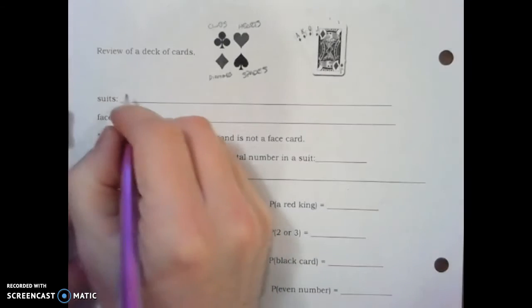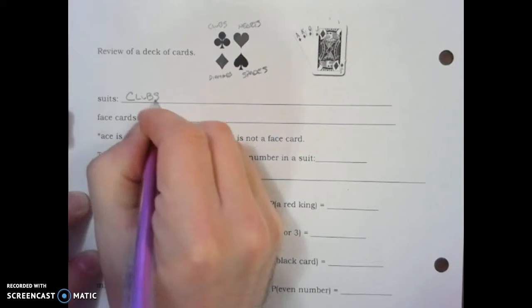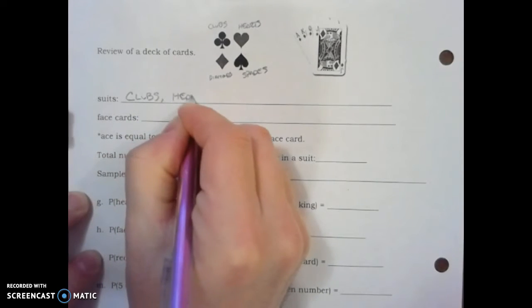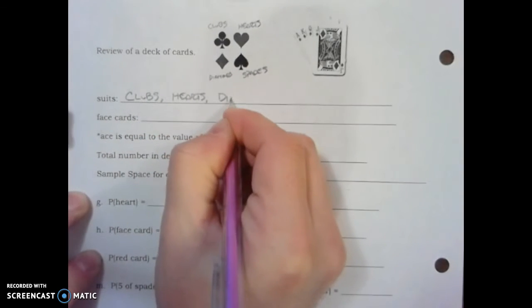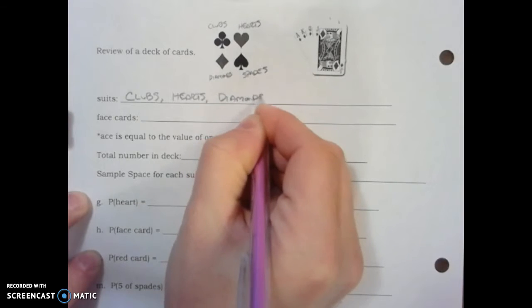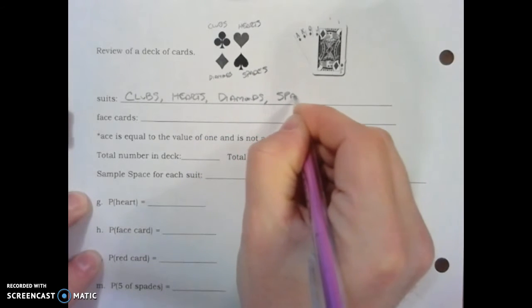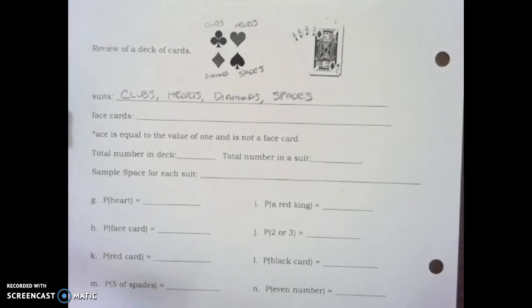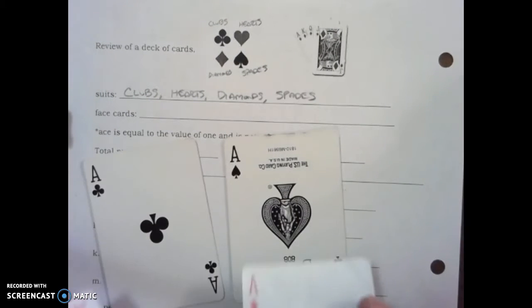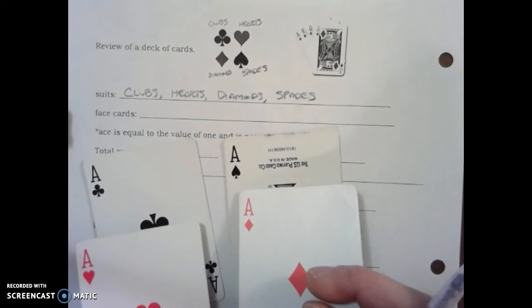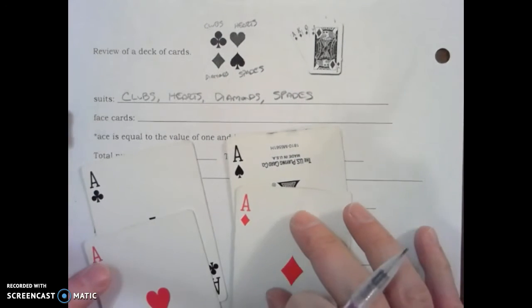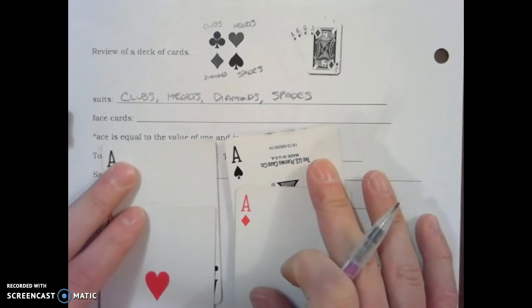And so let's write those in for our suits. Clubs, hearts, diamonds, and spades. And I've actually got some cards right here. These are the aces in all of those suits. If you look at the colors, notice that there are red cards and there are black cards.